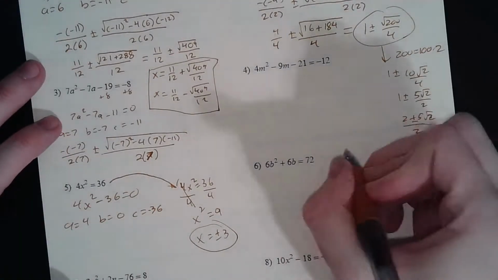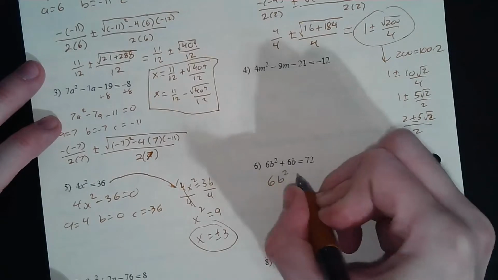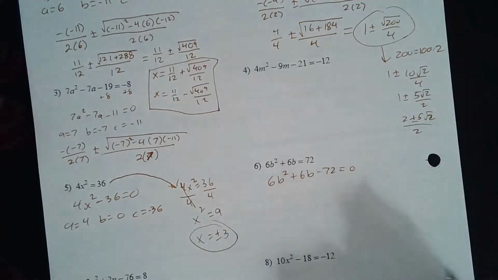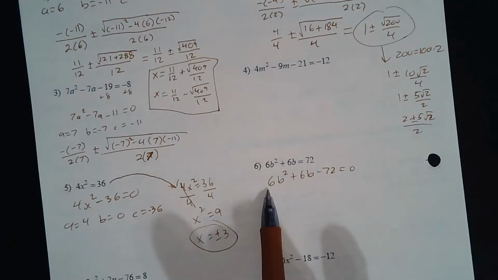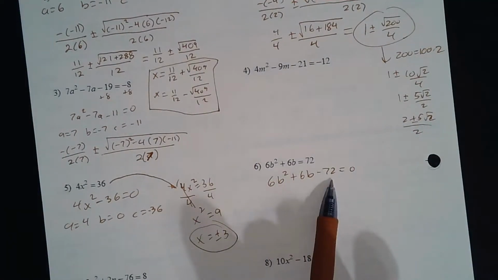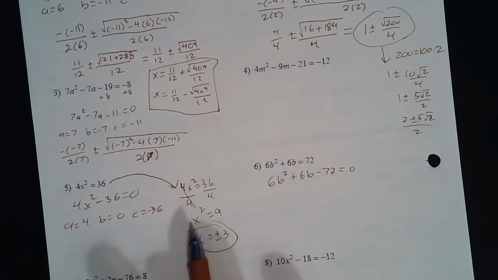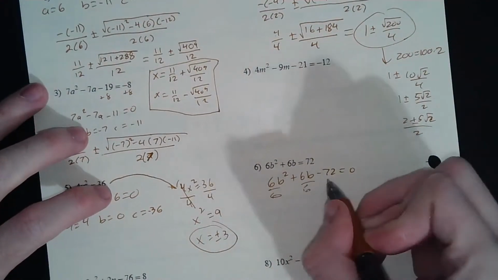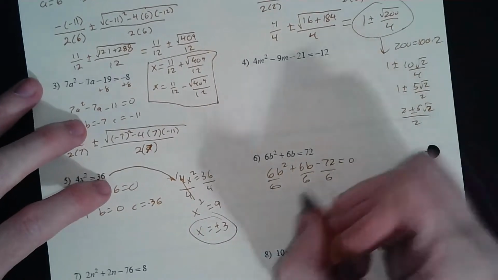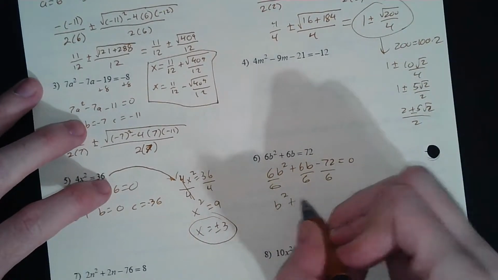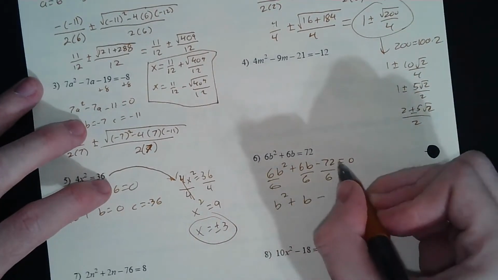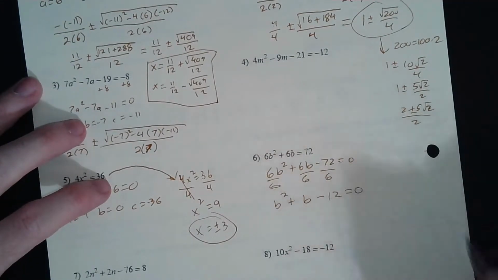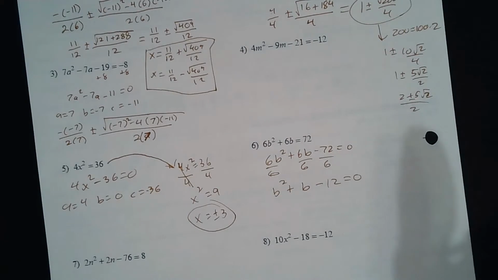Question number 6. First we move that 72 to the other side. But then we got to notice something. We got to notice that every single one of these is divisible by 6. So just like in this question where I divided both sides by 4, I'm going to divide everything by 6. Divide by 6. Divide by 6. Divide by 6. If I do that, I got b squared plus a b minus 72 over 6 is 12 equals 0. And then you could do quadratic formula.